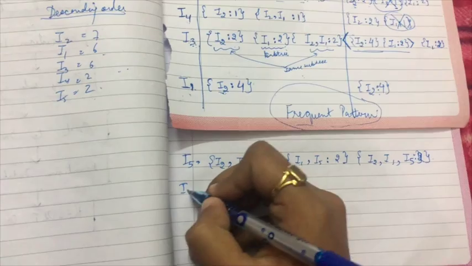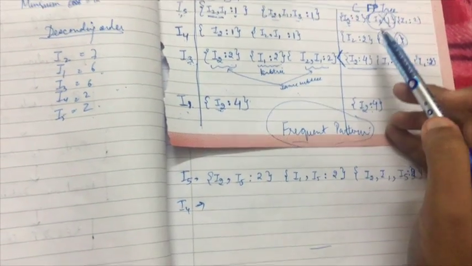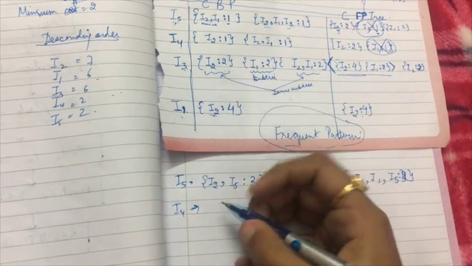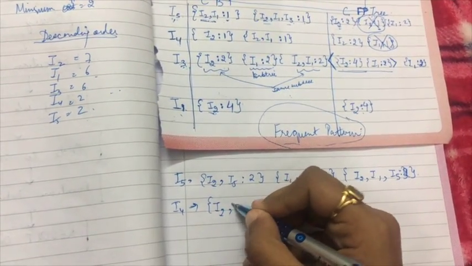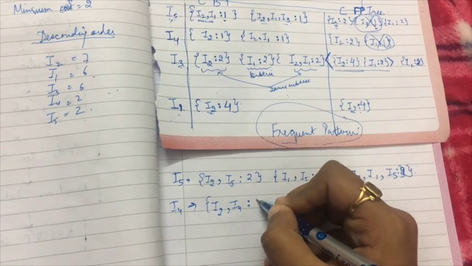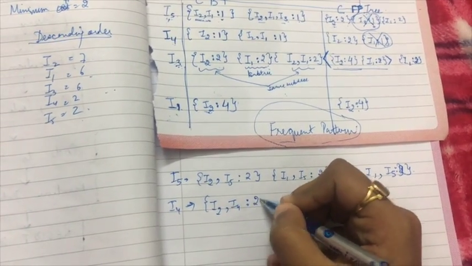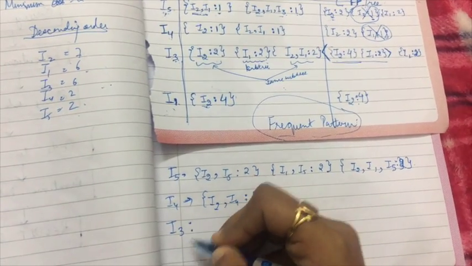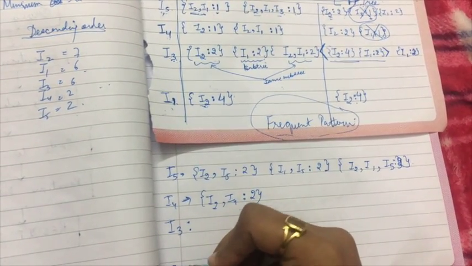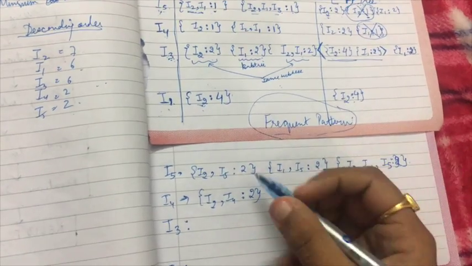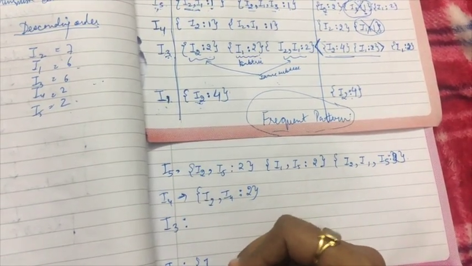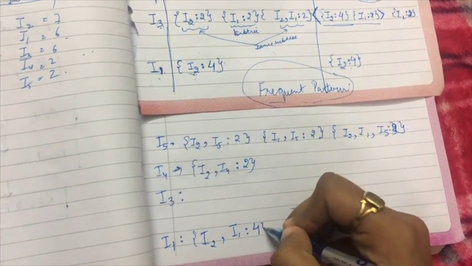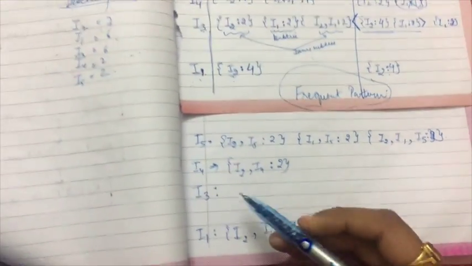And for I4 it will be similar. There's only one item, I2, with I4. So I2 with I4 is equal to 2. Now we'll discuss I3 later on. Let's first do I1. I1 will be simple. I1 will be I2 comma I1 with 4.